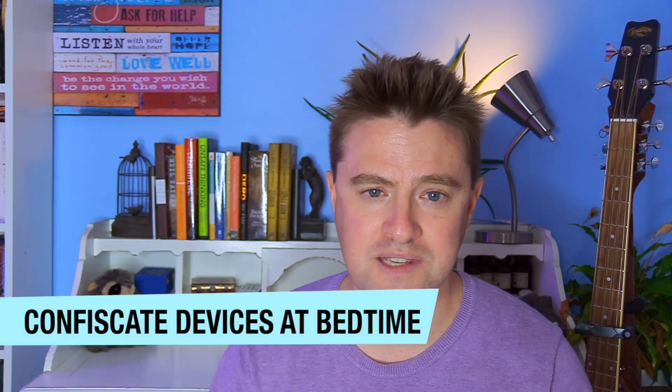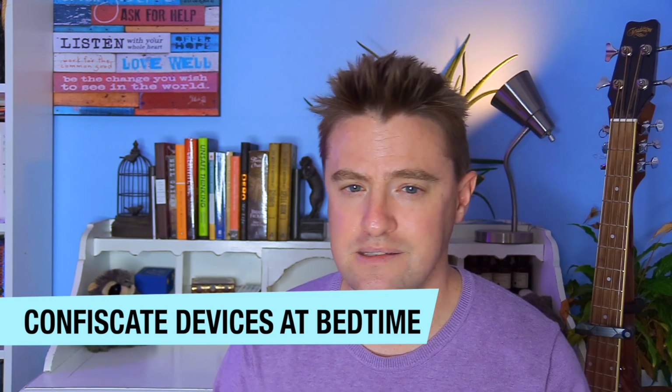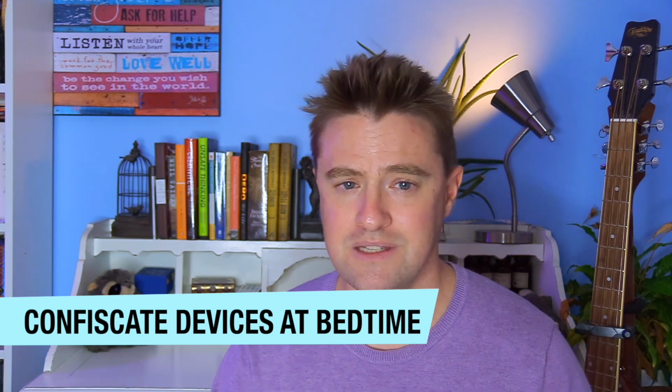4, confiscate devices at bedtime. Since most children sleep in their room, bedtime is the perfect opportunity for them to get on the phone. This leads to interrupted sleep patterns, which have a ripple effect of not being able to concentrate in school, thus resulting in bad grades. The best way to prevent this is to take all devices from your children before they go to sleep and set up an iPad sleep timer daily.